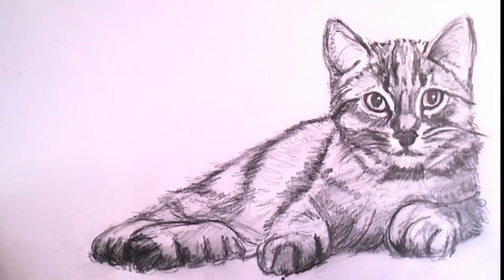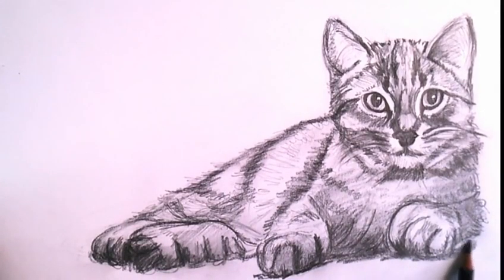Okay, now with the HB pencil, we mark the shadow that the cat projects on the surface he is laying, because he is not in the air. He is laying on a surface, in this case over the bed.